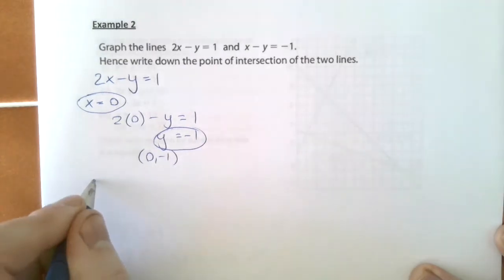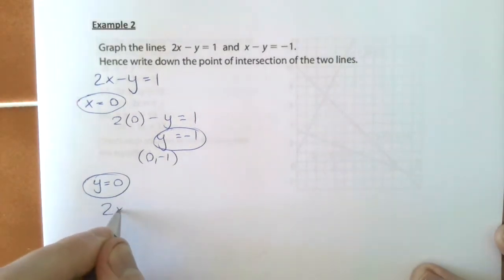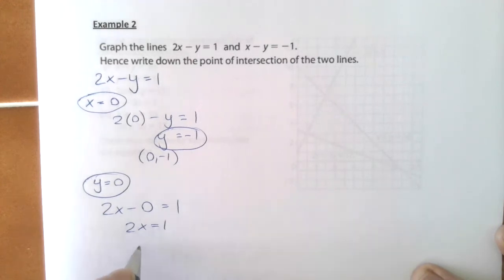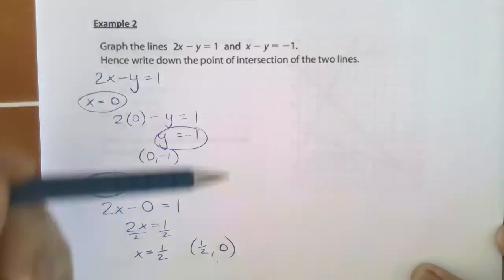And then for the second point on that line, let y equal to 0 and find the x value. Now you don't have to use this method, but it's the easiest and the quickest 2 points you could find. So for this one, it's going to be 2x minus 0 is equal to 1. So 2x is equal to 1. So you divide by 2 on both sides. So x is equal to a half. So my second point would be a half, 0. So I have 2 points on that line.